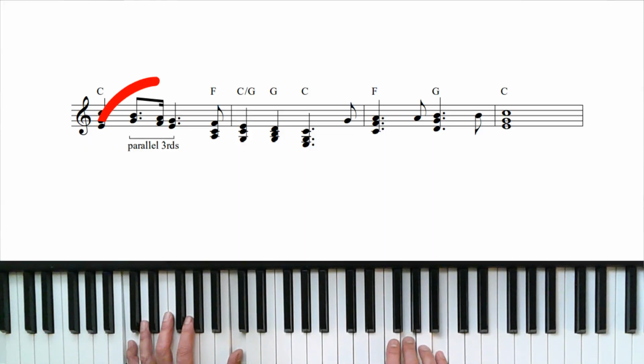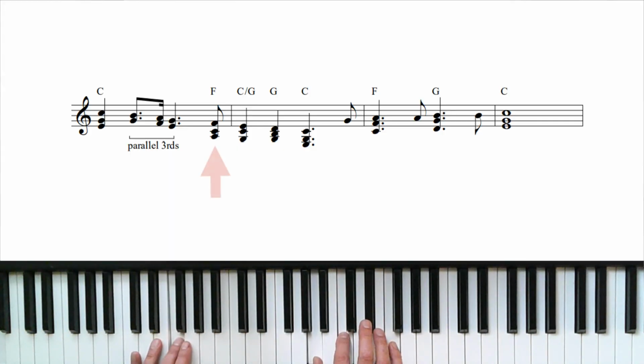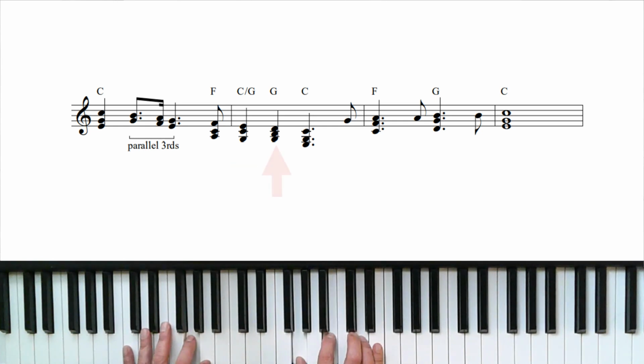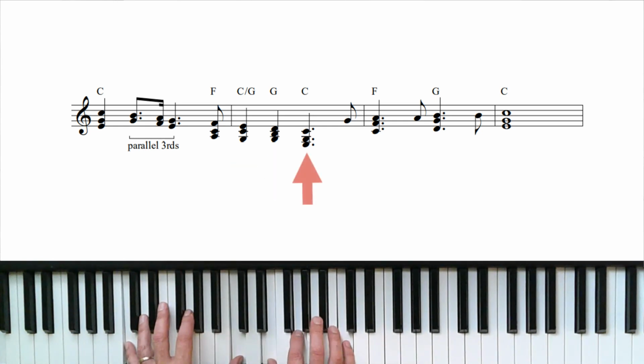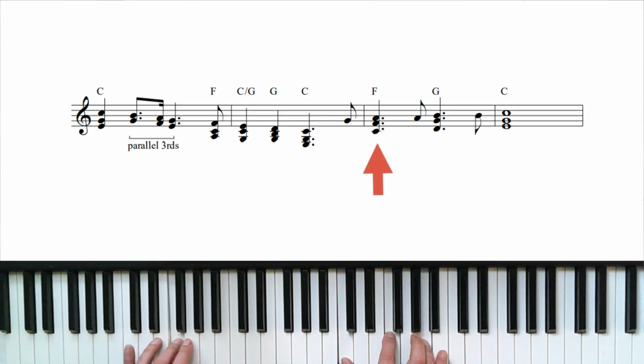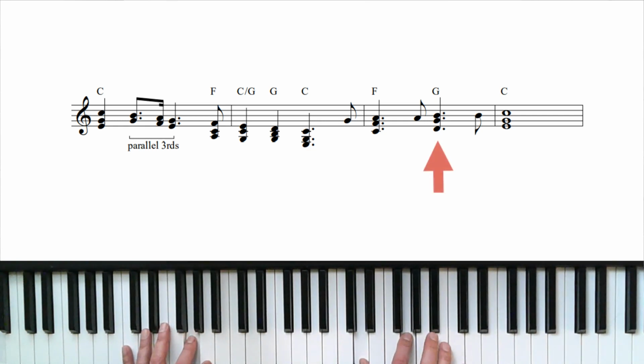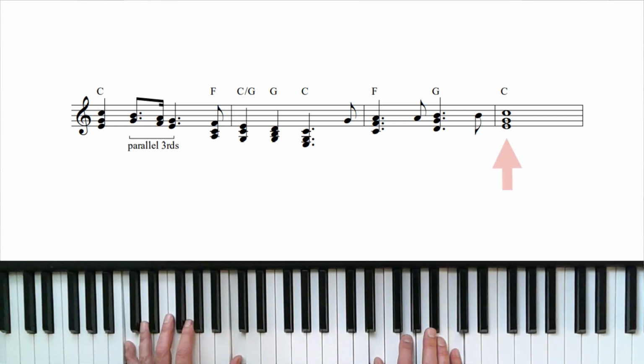So we start with the C chord, with that melody on top, and then we use our parallel thirds. Notice how they move in parallel motion. So there's equal distance between those sets of notes. Then we go to an F chord, our C chord with G in the bass, and then a G chord, and then the C. Then we use a single note to get to the F chord, single note to get to the G chord, single note to get to the C chord. So let's hear that all in context.